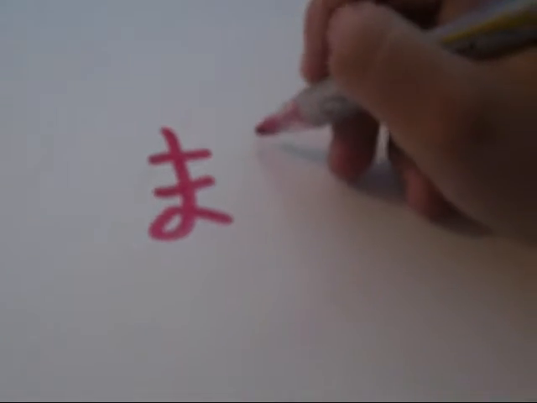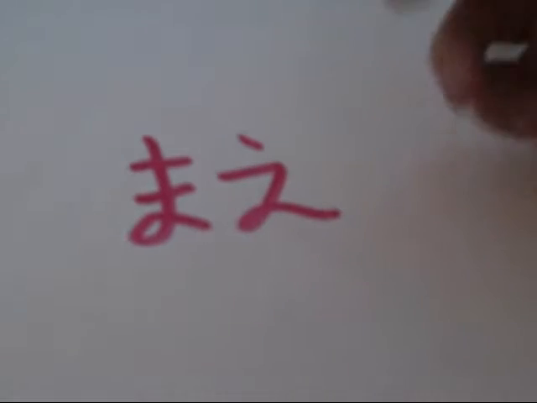Now, the other point yesterday were some other location words that did not necessarily follow this pattern, but you had words such as mae. For instance, mae means in front. And use this in a pattern.